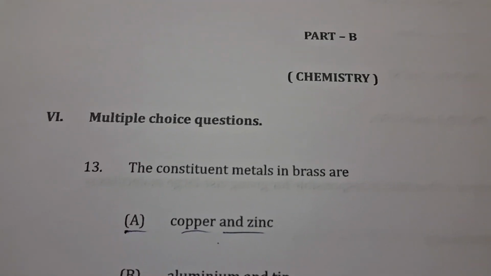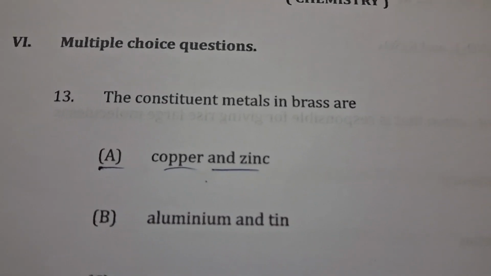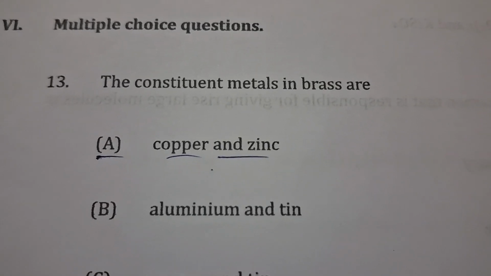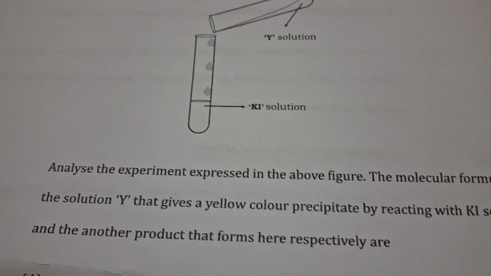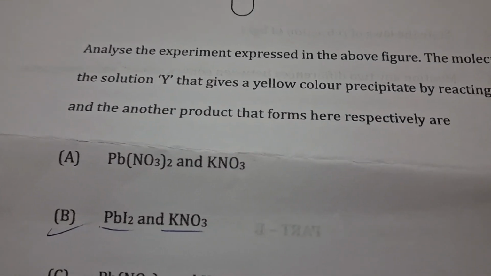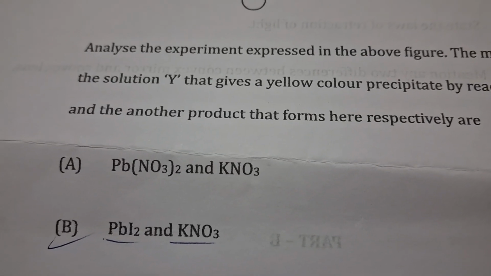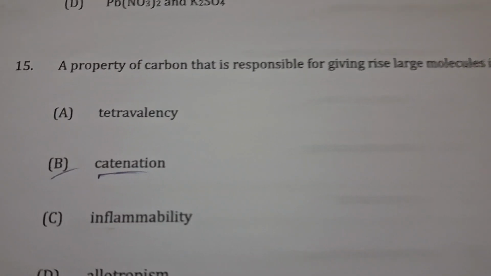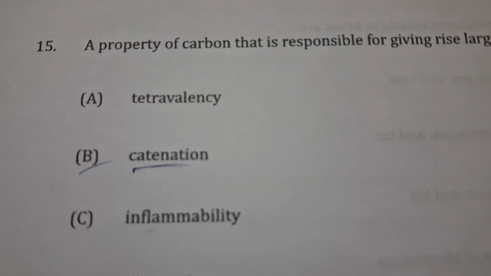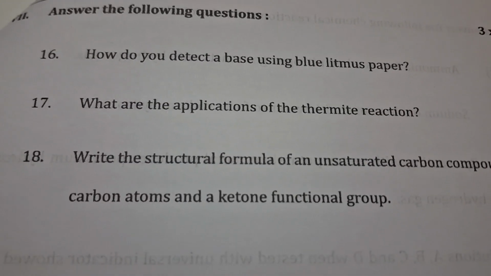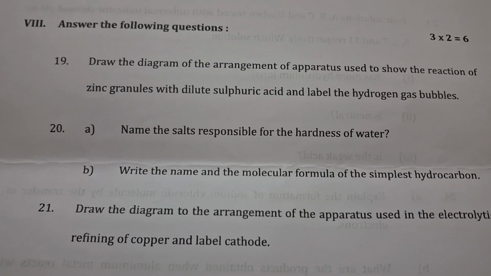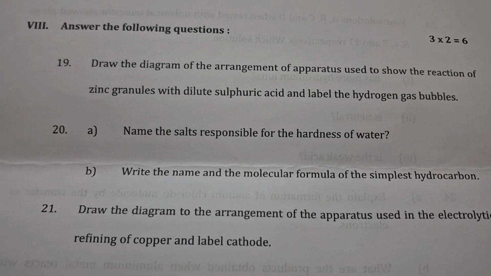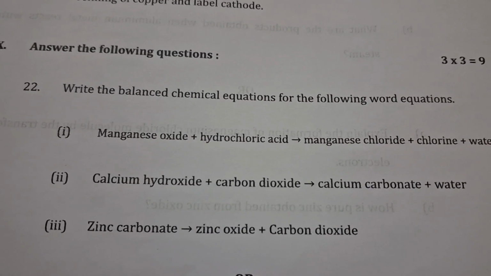Next is chemistry, part B. The metals for brass are copper and zinc. It's an application question, so the answer for this is option B. The property of carbon responsible for giving rise to large molecules is catenation. And these are 1 mark questions, and these are 2 marks questions. 19, 20 and 21 are 3 marks questions.